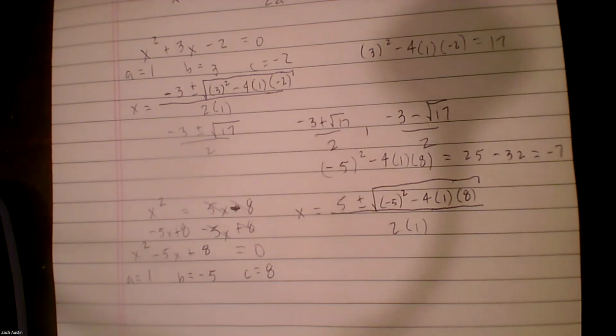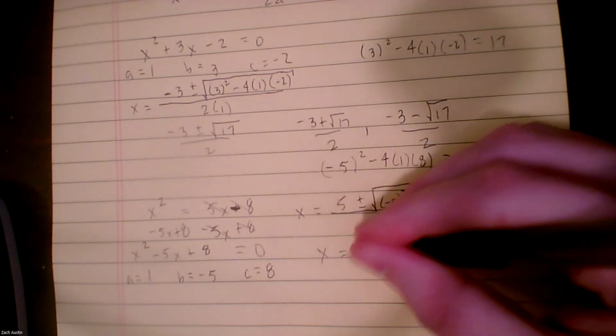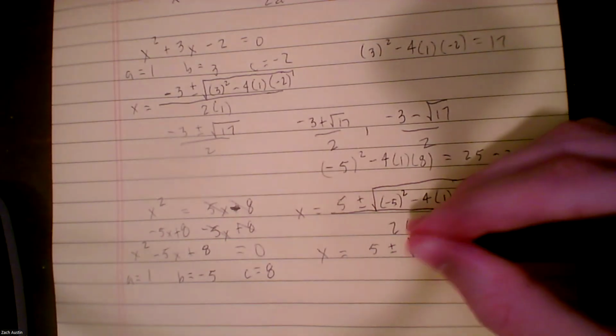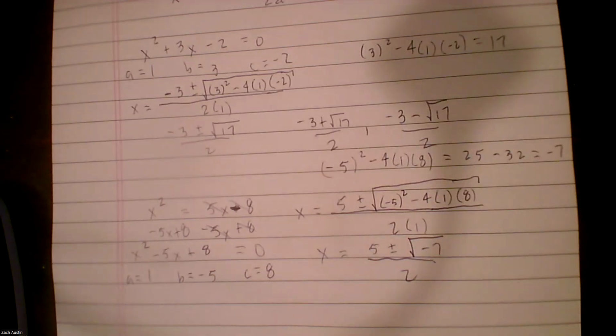This is something that will happen sometimes when we're solving these particular kinds of problems. But this should set off a little alarm bell in your brain, because you can't do this. You cannot take the square root of a negative number, right? Because we're looking for something that we square to give us this value inside here. There are no real numbers that do that, right?